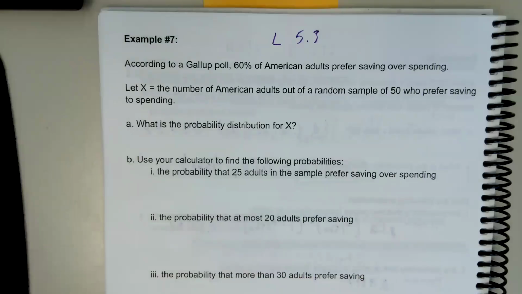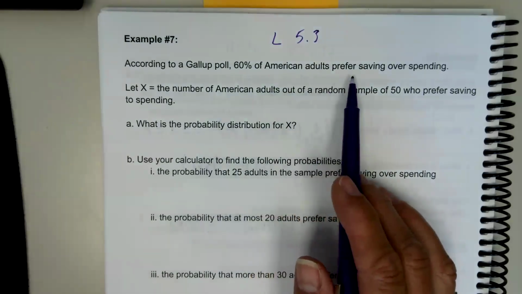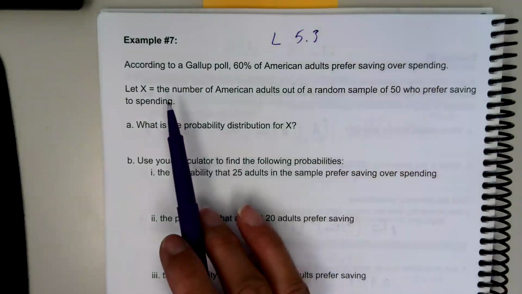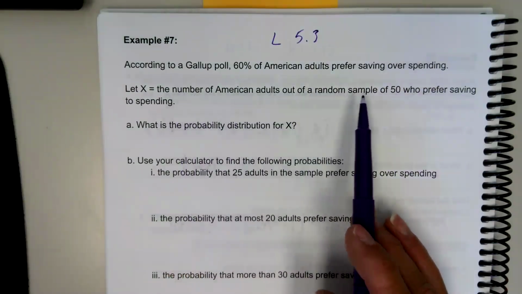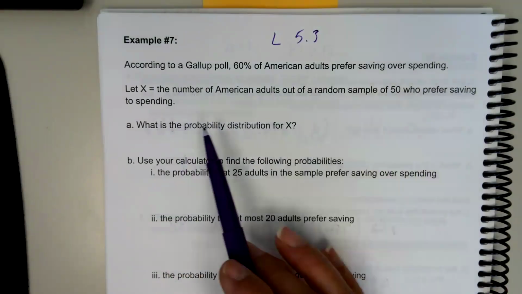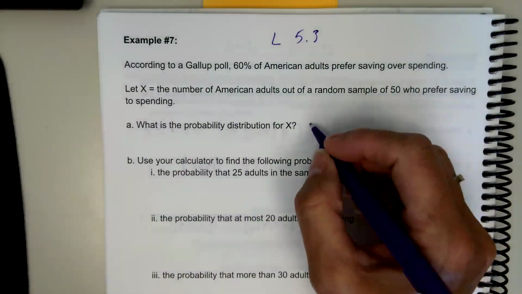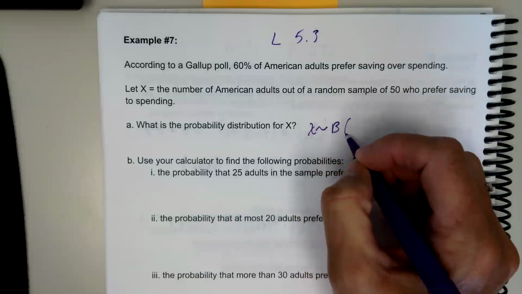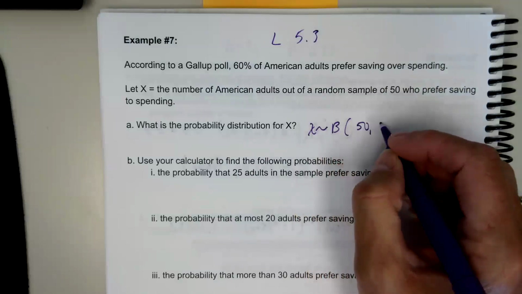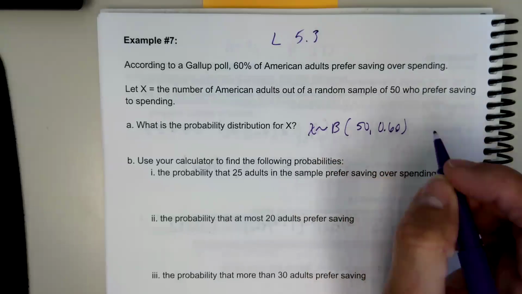So it says, according to a Gallup poll, 60% of American adults prefer saving over spending. X is going to be the number of Americans out of a random sample of 50 who prefer saving over spending. What is the probability distribution for X? So X is approximately binomial where my sample size is 50 and my likelihood of success is 0.6.